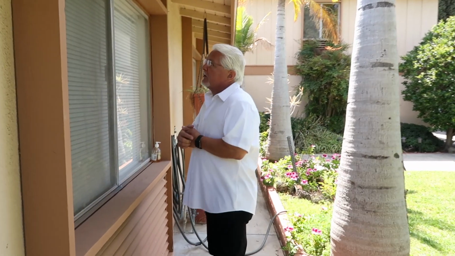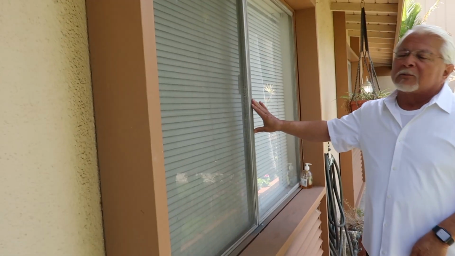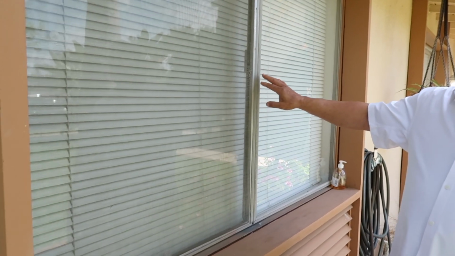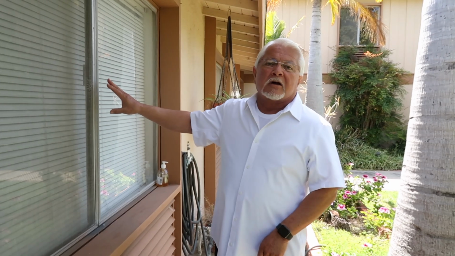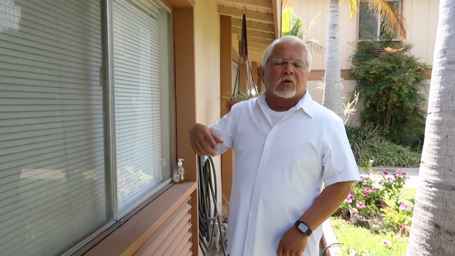Also, since we're out here, you can see that these are aluminum windows. These were probably original. These would have to get replaced with something. In California, we have Title 24. It has to do with energy efficiency. So all these windows would have to be replaced with Title 24 compliant windows.